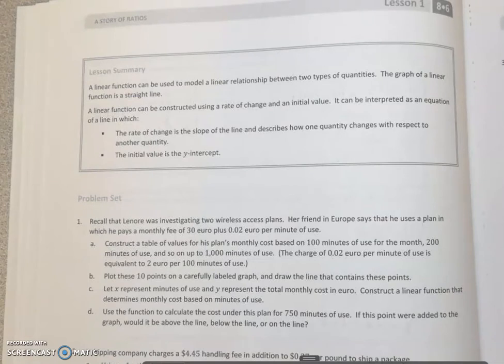So the problem says, recall that Lenore was investigating 2 wireless access plans. Her friend in Europe says that he uses a plan in which he pays a monthly fee of €30 plus 0.02 euro per minute of use. Okay, so I know a lot of you are probably thinking, what, euros? What in the world? So euro is what they call money basically in Europe. So don't let that confuse you. It's basically just money.